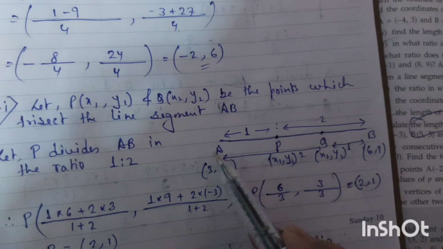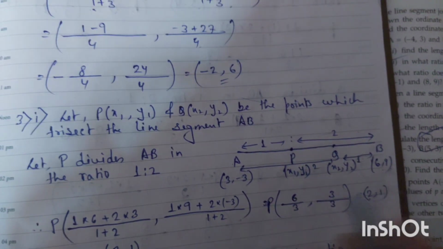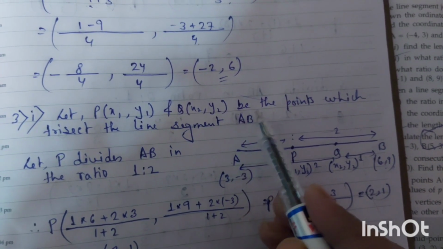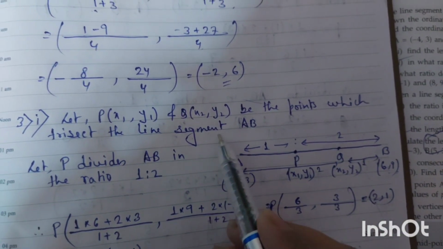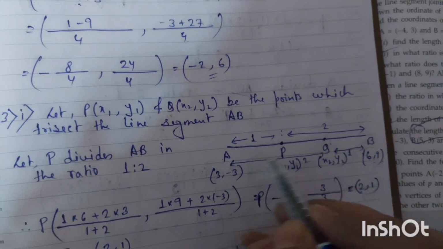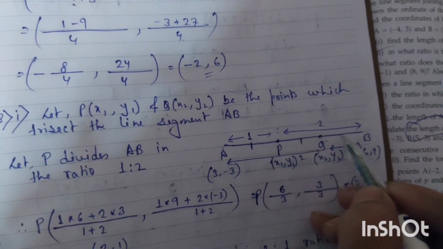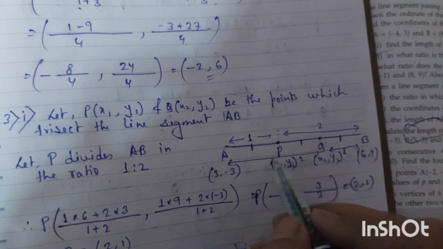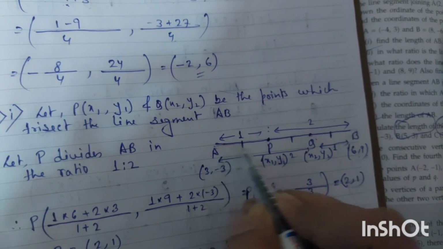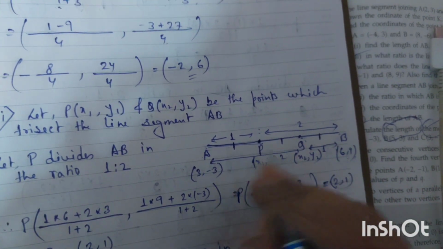Suppose these are the given points A and B, that is (3, -3) and (6, 9). We let 2 points P (x1, y1) and Q (x2, y2) be the points which trisect the line segment AB. So you can see these 2 points have been taken. After taking these 2 points, AB is divided into 3 equal parts: AP is one portion, PQ is the second portion and QB is the third portion, and these 3 portions are the same.